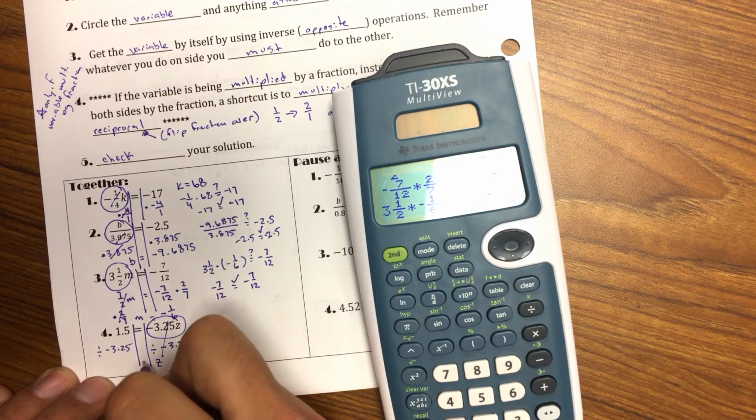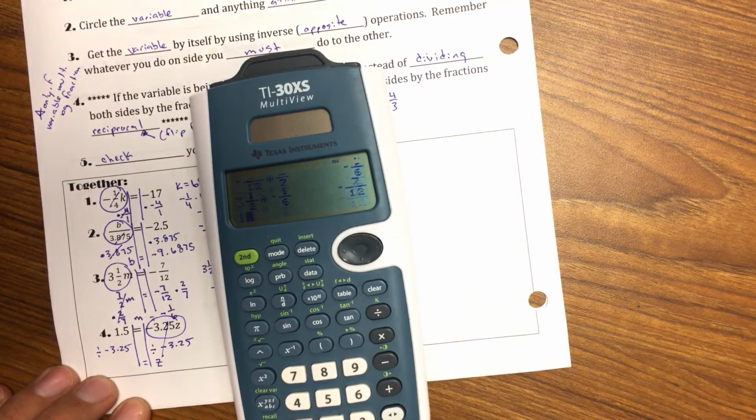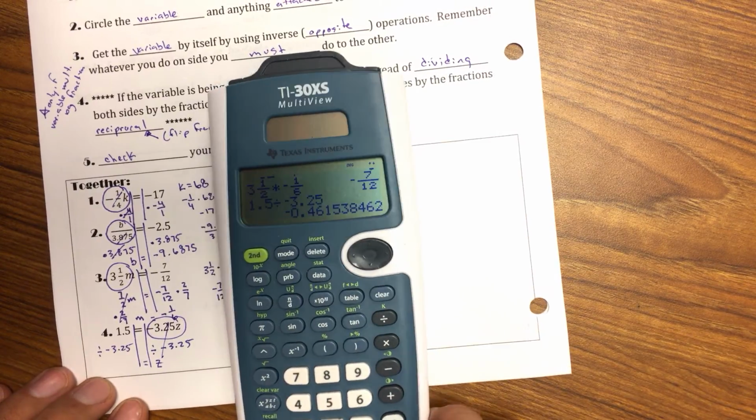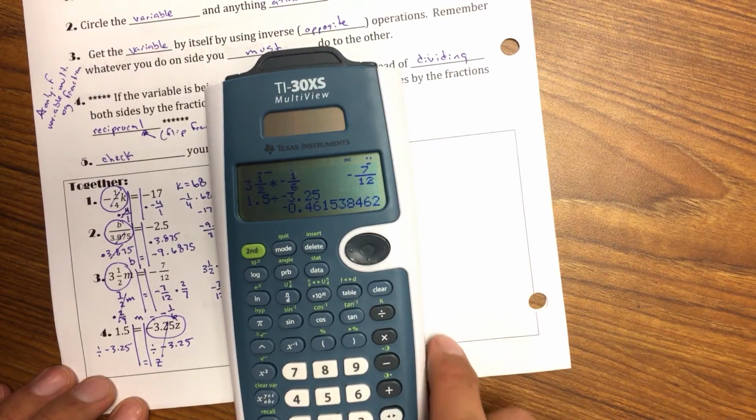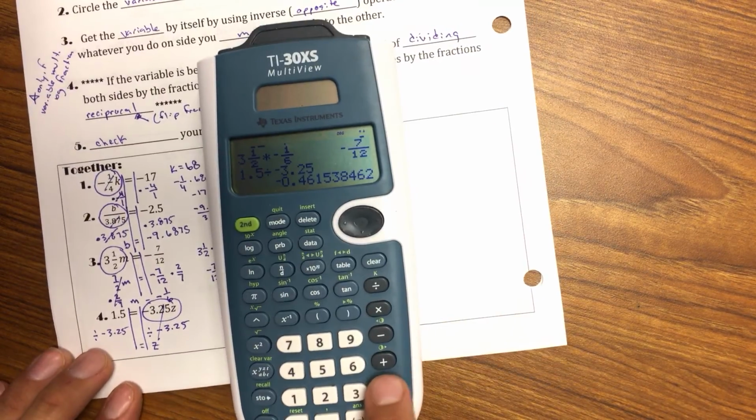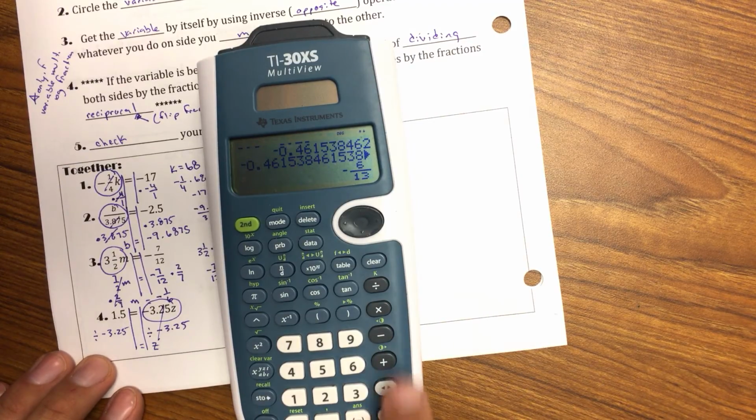So z will be left over here, and if I put it in my calculator, 1.5 divided by negative 3.25, I get a big, long, ugly decimal. Before I write that down, I'm going to use my best friend button right here and see if I can get a nicer looking decimal, or a fraction, excuse me, and it does.